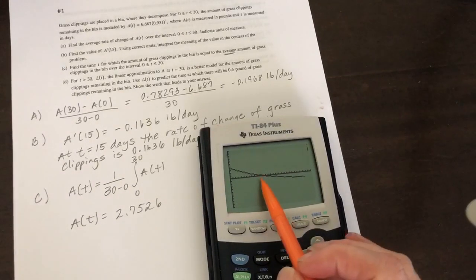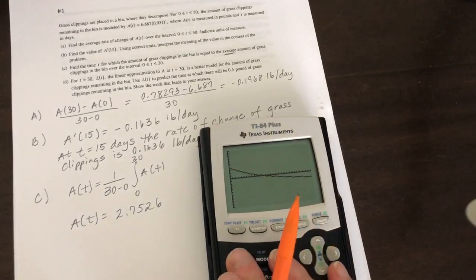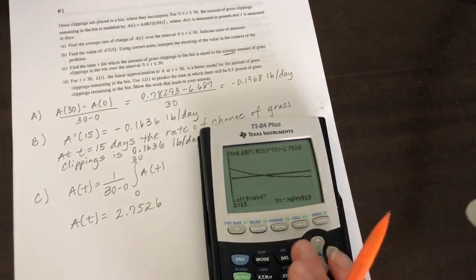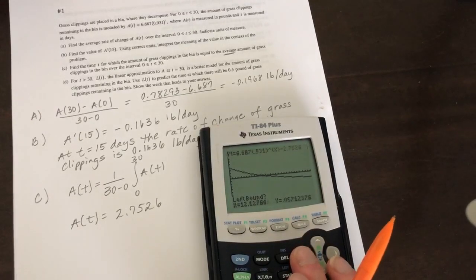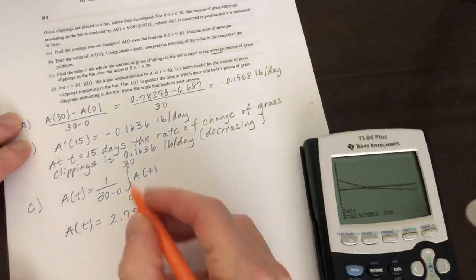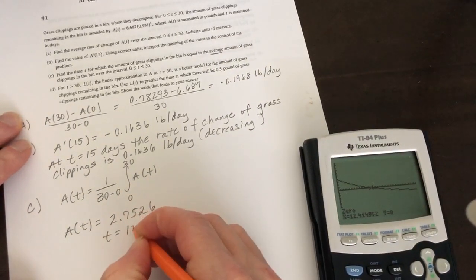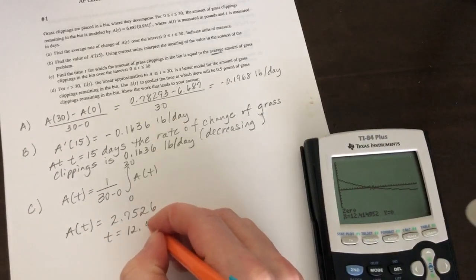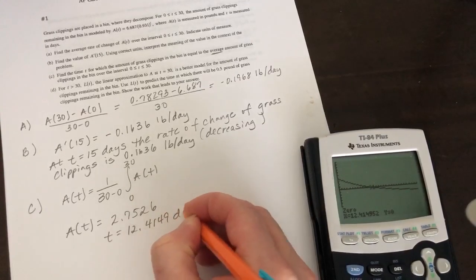Okay, so we see it crosses right there. So we do second calc, zero. We're going to go above, and we're going to go below. So I get t is equal to 12.4149 days.